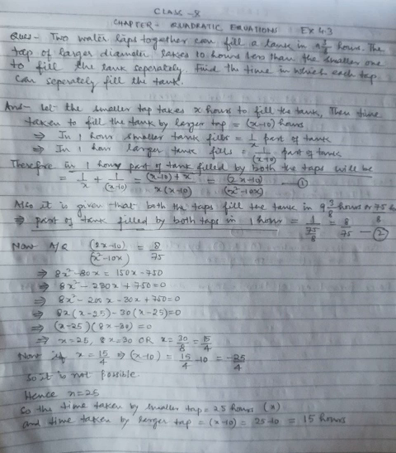And when we do the required cross multiplication, we get the quadratic equation 8x square minus 230x plus 750 is equal to 0. If we factorize this as 8x square minus 200x minus 30x plus 750 is equal to 0 by splitting the middle term, we get x minus 25 in one bracket and 8x minus 30 in the second bracket is equal to 0.